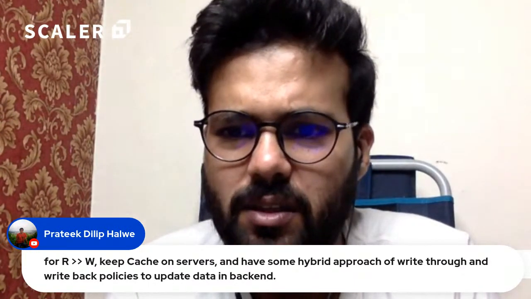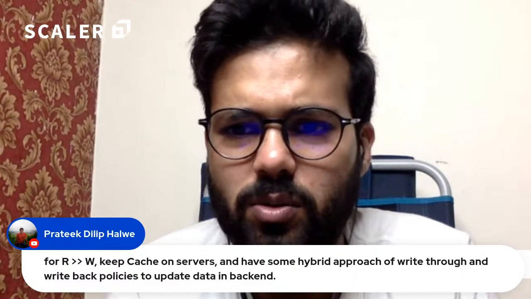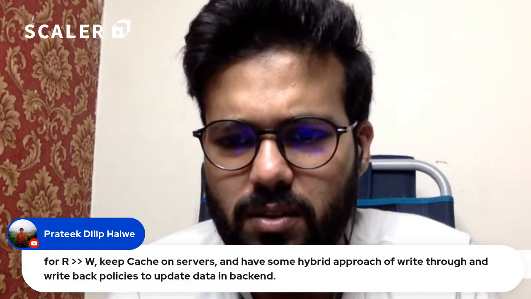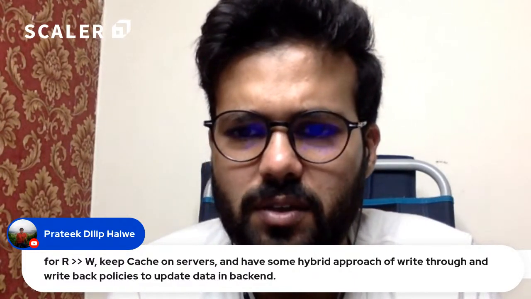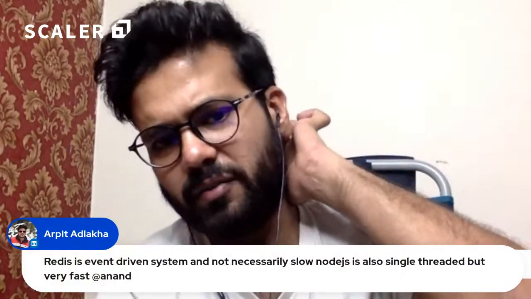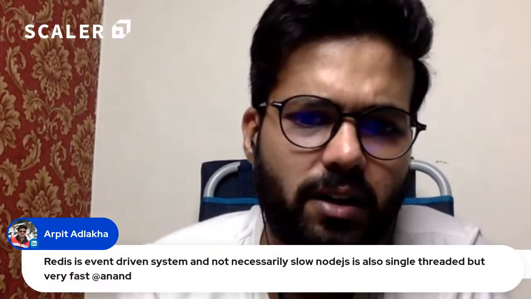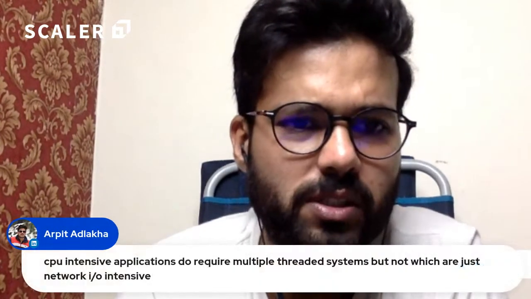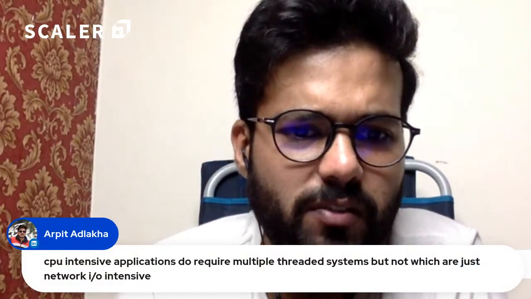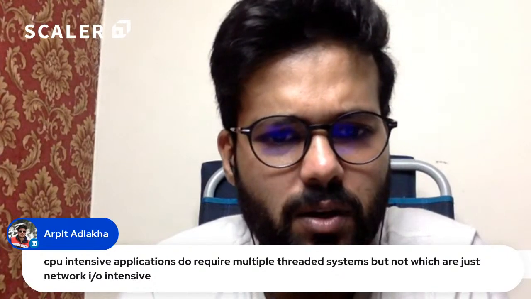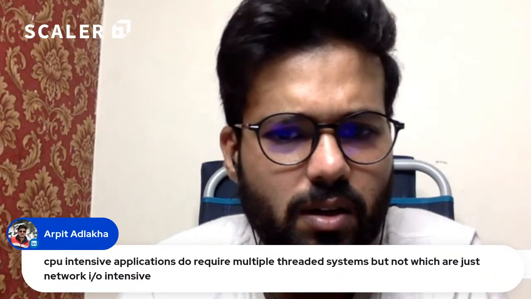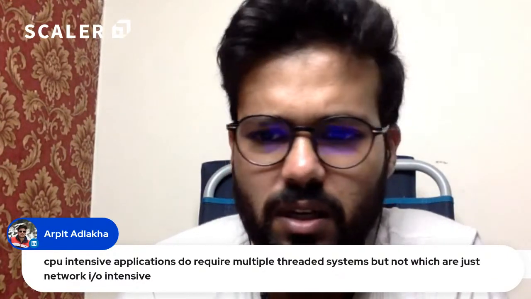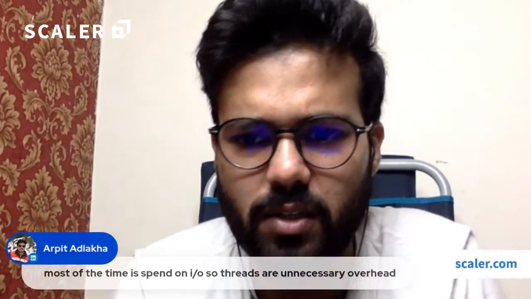Arpit says Redis is an event-driven system and not necessarily slow, similar to how a Node.js server draws parallelism. CPU intensive applications do require a multi-threaded system, but not a network IO intensive one. Agreed on this.